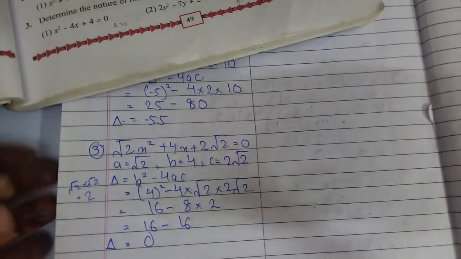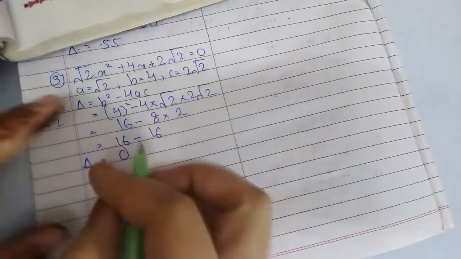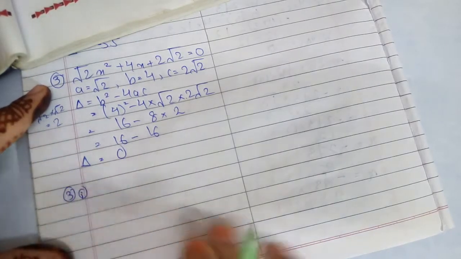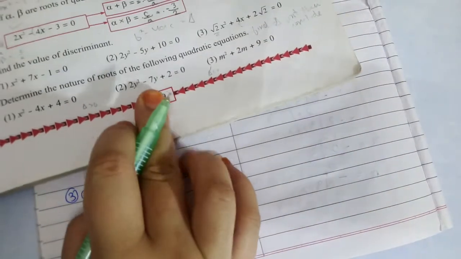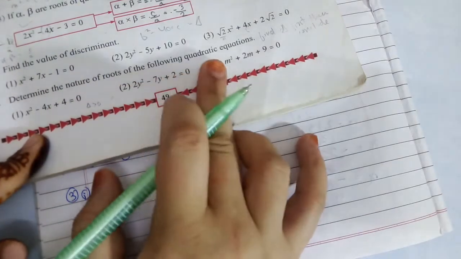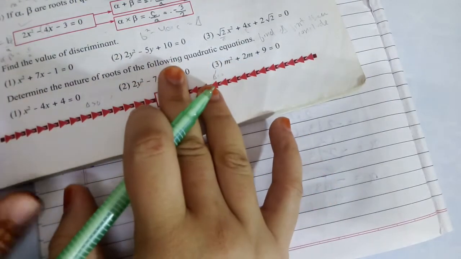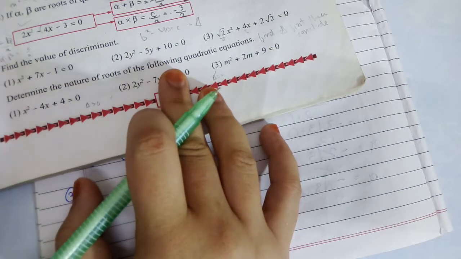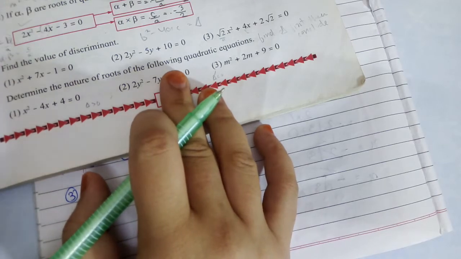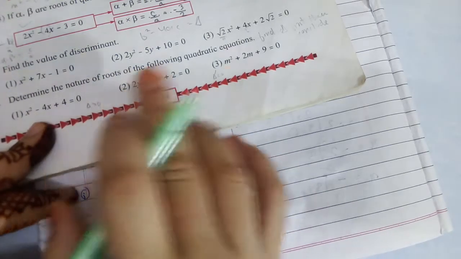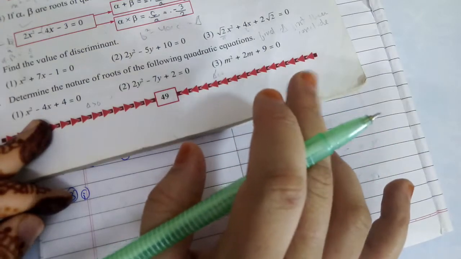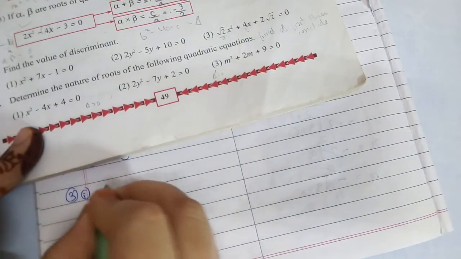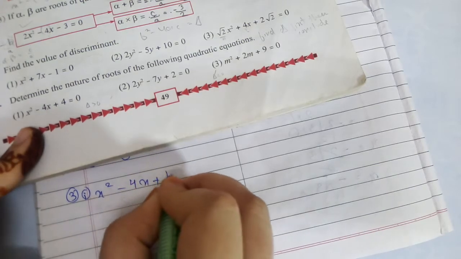Alright. Now let's solve the next question. Okay, question number 3 first. Now student, our question is: determine the nature of roots of the following quadratic equation. Okay, now here we have to determine the nature of roots. That means whether it is real and unequal, or real and equal, or it is not real. So for this we will find out the discriminant value, that is b square minus 4ac. Okay, so first write the equation, that is x square minus 4x plus 4 is equal to 0.